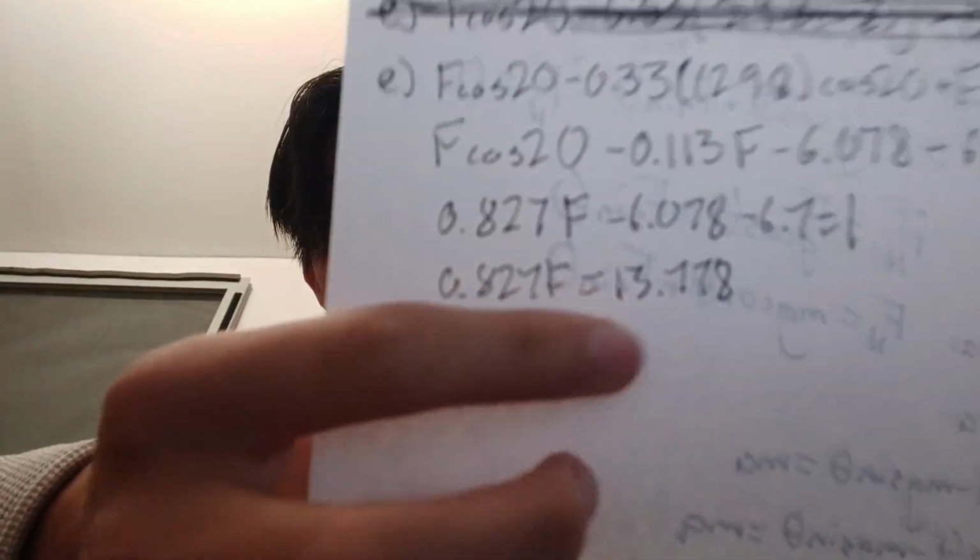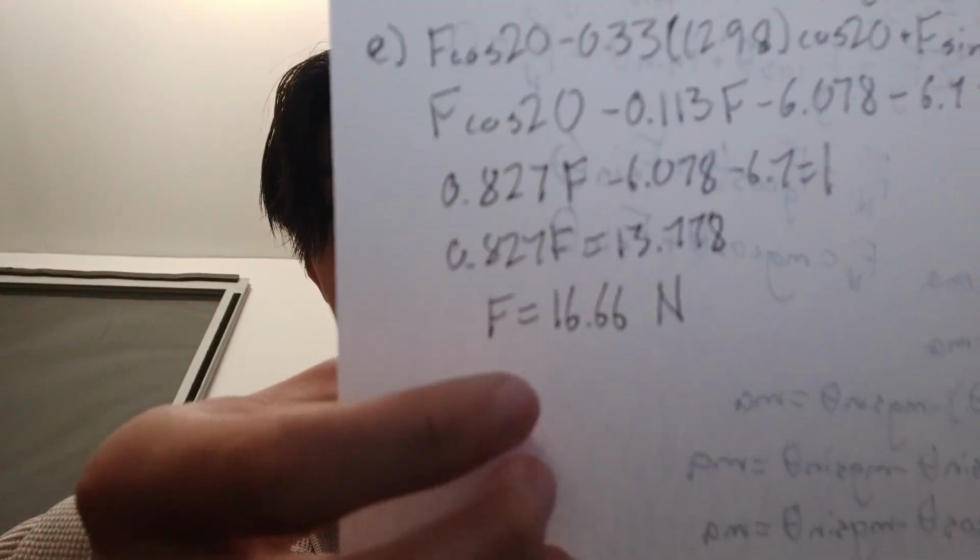You get that, and then just divide both sides by 0.827. And you get F equals 16.66 newtons. Right there.